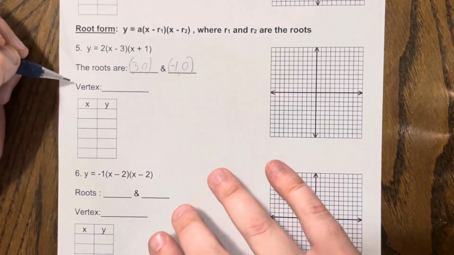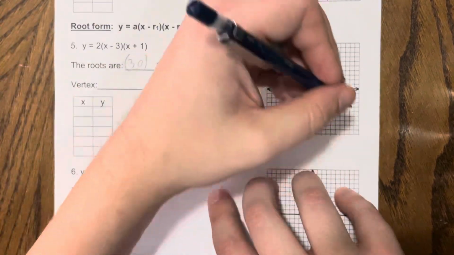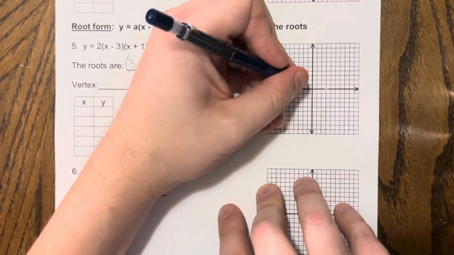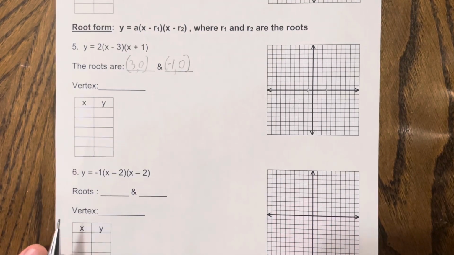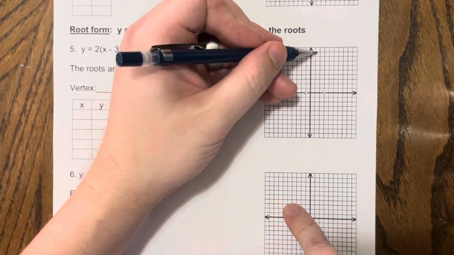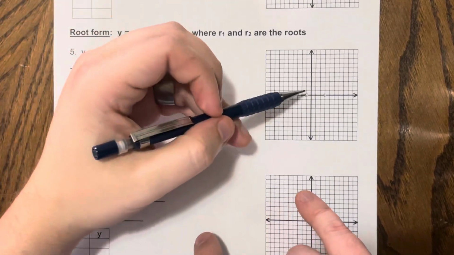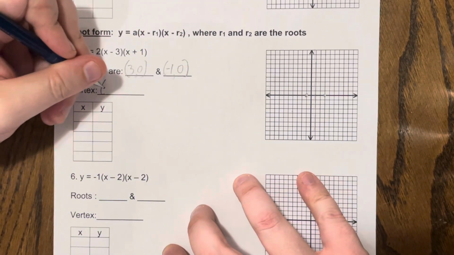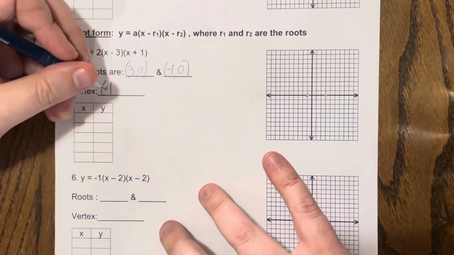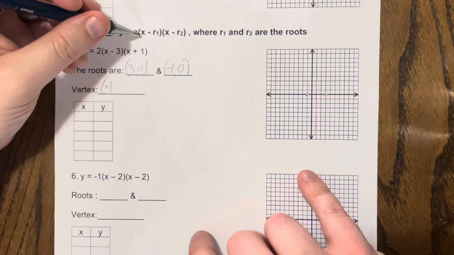Okay, then finding my vertex. Once I've got those roots, I don't have to guess on this. I could go to 3, 0 and put a point. Go to negative 1 and put a point. And so something I know is that these are going to be symmetrical. So my vertex should be on this line where x equals 1, because that's right in the middle of those 2 points. So when I know that x is a positive 1, sorry. So it would be a 1 there.